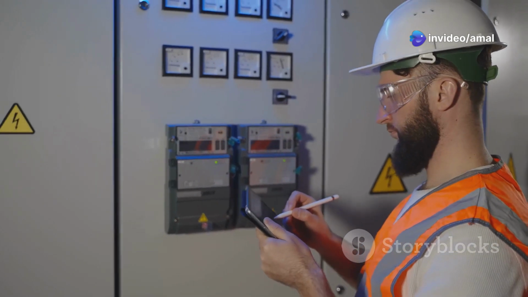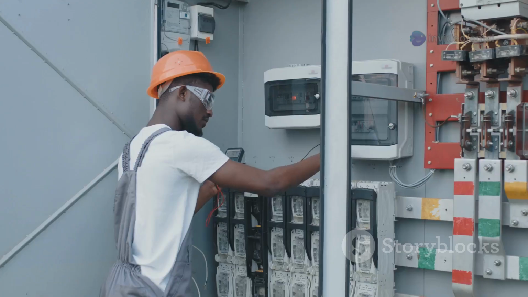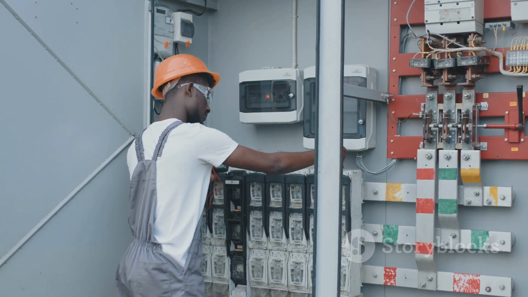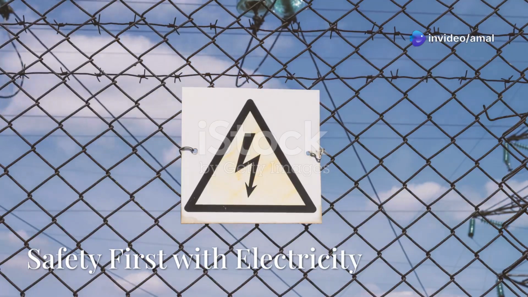Load balancing is crucial in three-phase systems, commonly used in industrial settings. It ensures that the electrical load is evenly distributed across the three phases. This prevents overloading and improves efficiency.